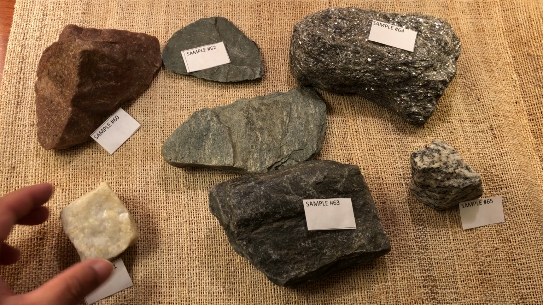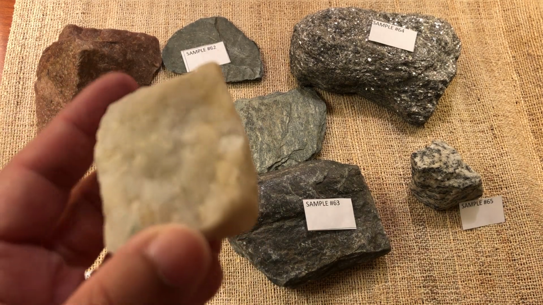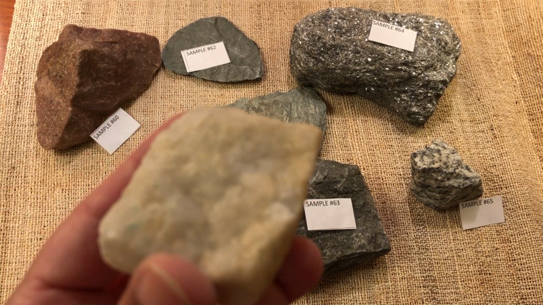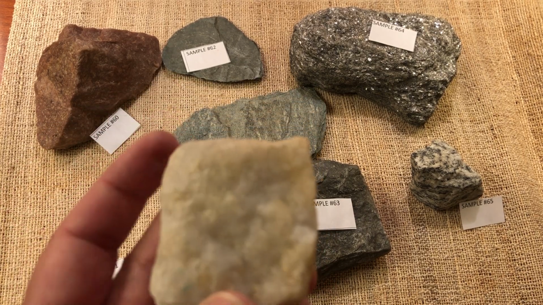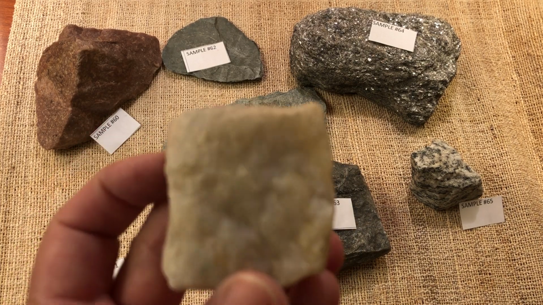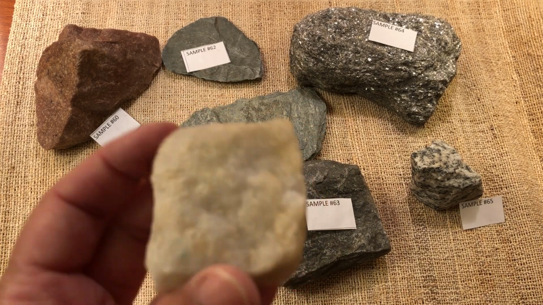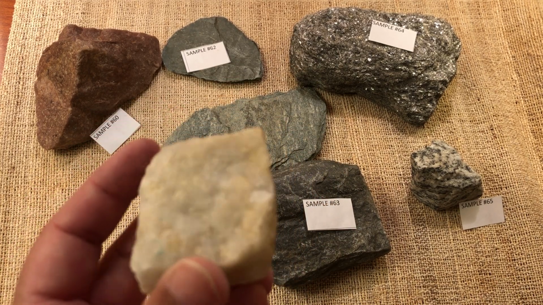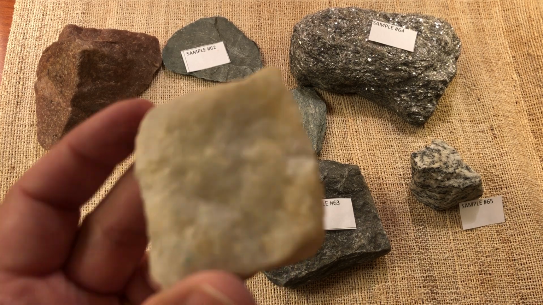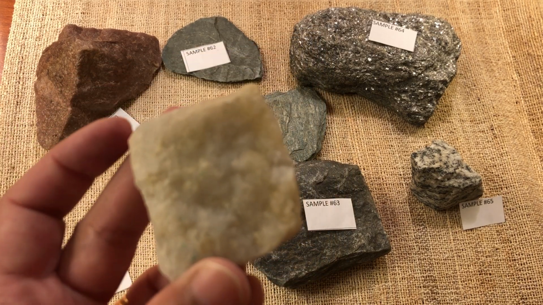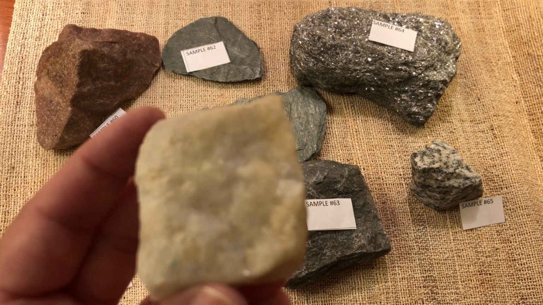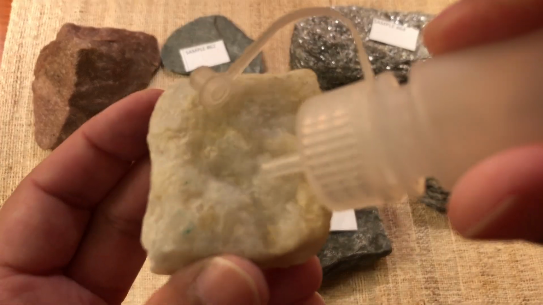Now here you can see another rock here. This is sample number 61. Sample number 61 is also coarse crystalline and it can come in many colors, so it can even have the same color as sample number 60. And sample number 60 can have the same color as sample number 61. So they both can have the same color, and they both have the same texture, which is a non-foliated texture. But what differentiates them from one another is that sample number 61 will react with acid.